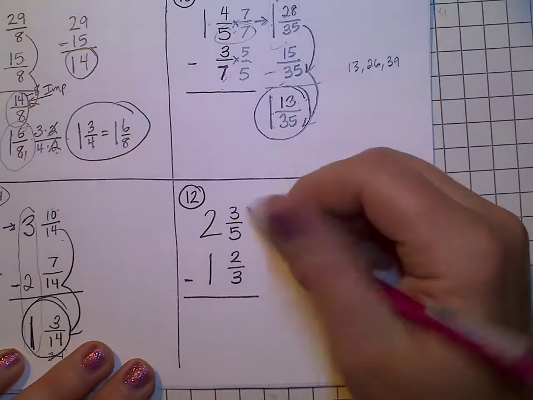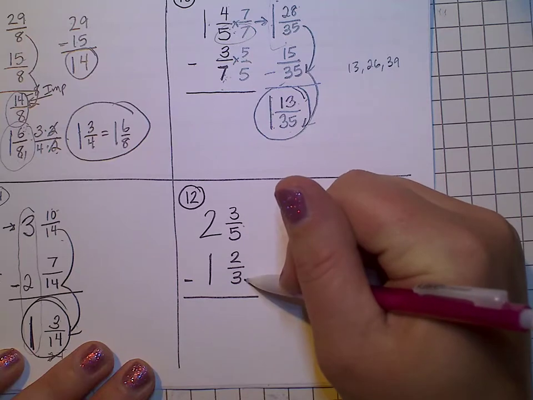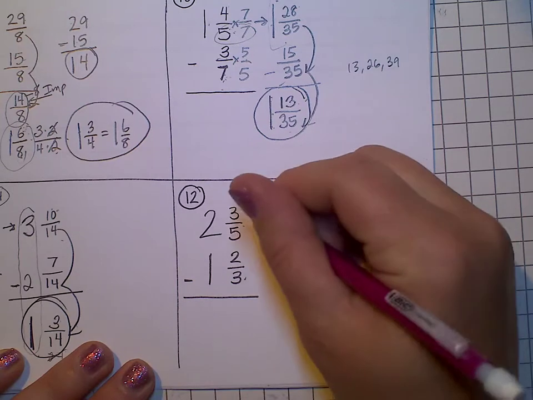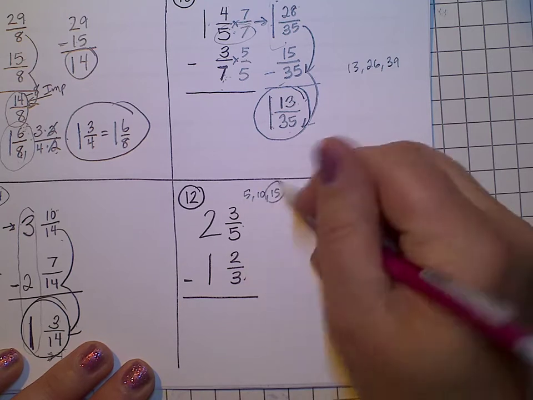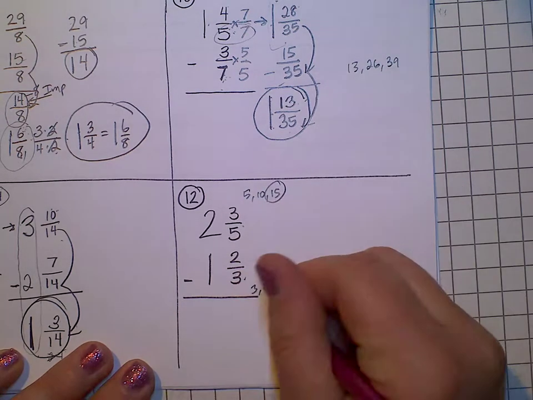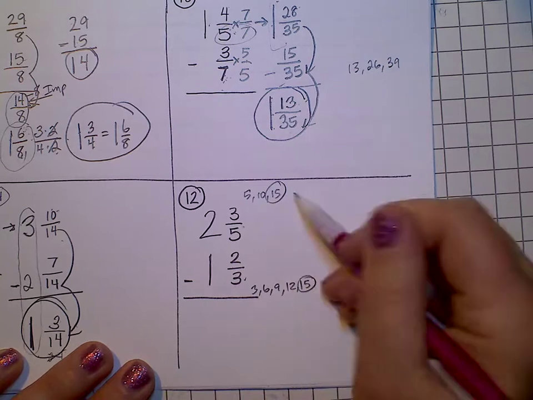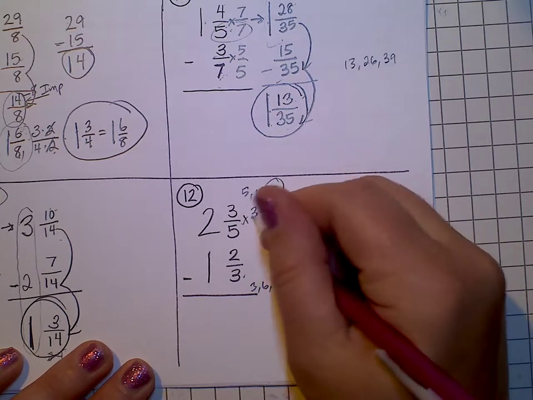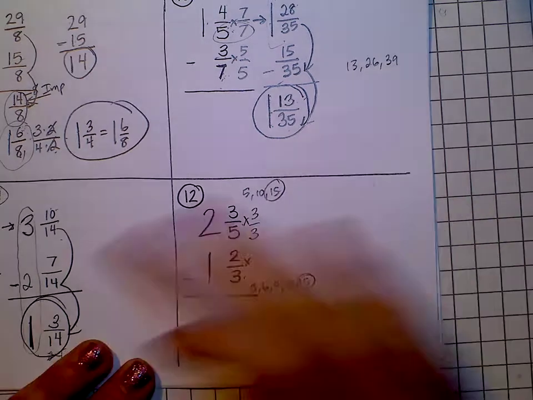Here we go. Now, we have 3 and 5 as denominators. 5, 10, 15. 3 can only go into 15. 3, 6, 9, 12, 15. It takes 3 times that, so we're going to use that 3 over here, multiply the top and the bottom because we're increasing the percentage, the ratio the same.